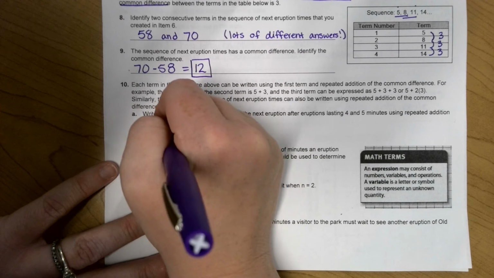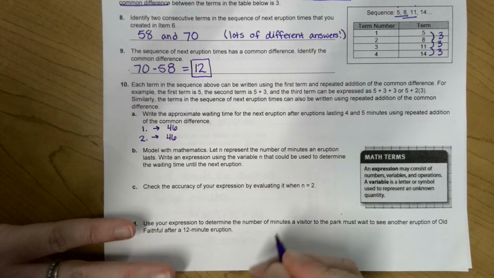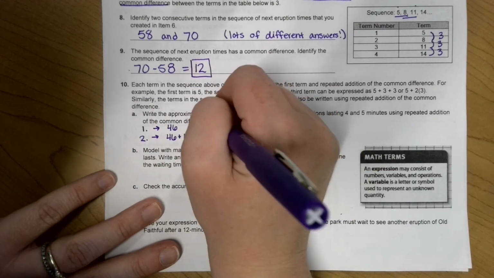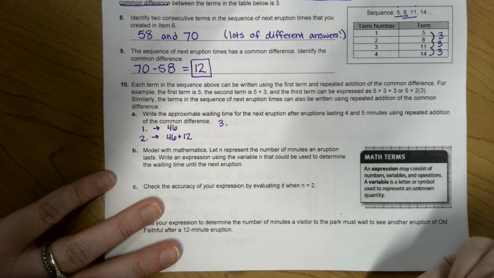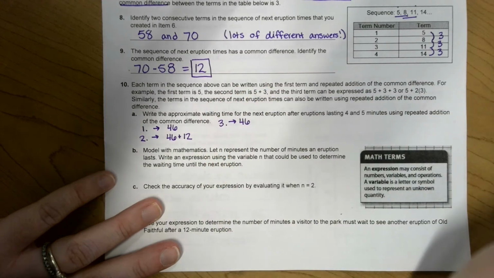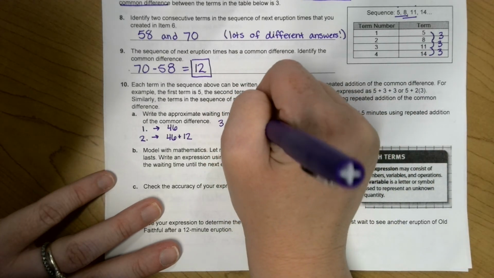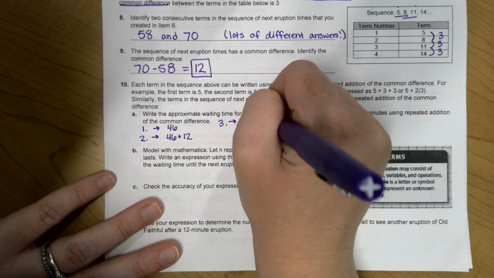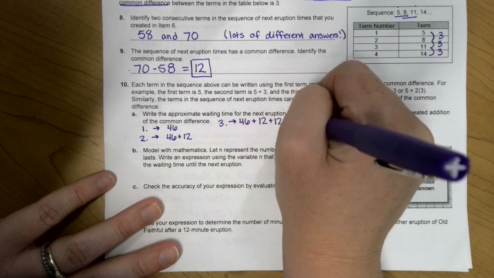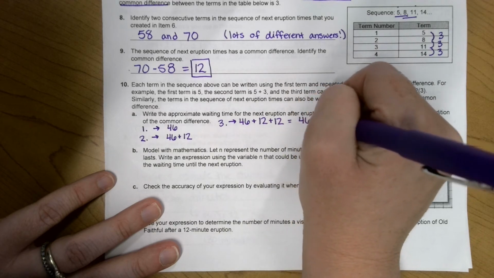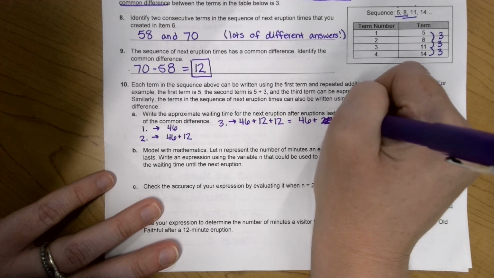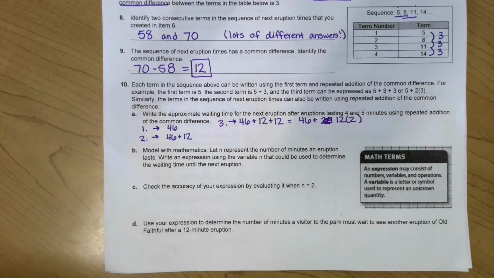For a 2-minute eruption, we have that 46-minute wait time plus another 12 minutes. For our third eruption, we have that 46-minute wait time plus 12 minutes plus another 12 minutes, which we can write as 46 plus 12 times 2. Let's do it that way. That makes more sense.